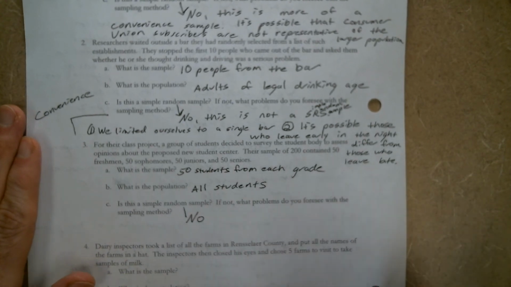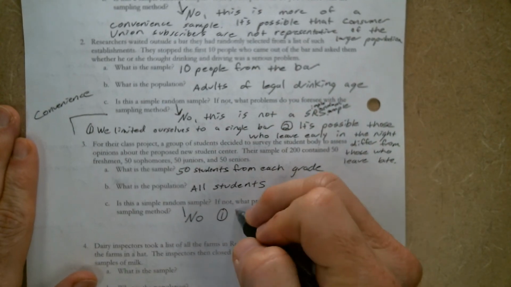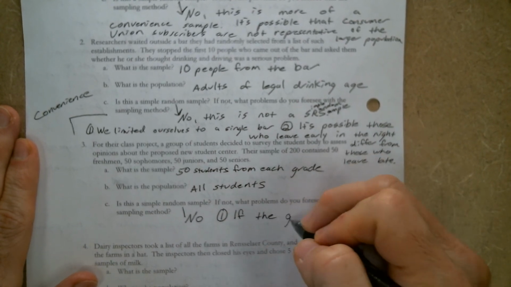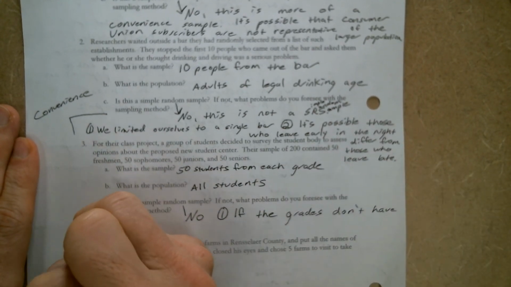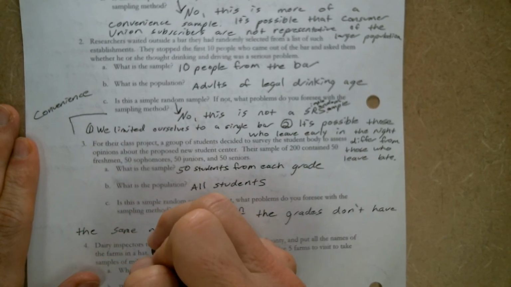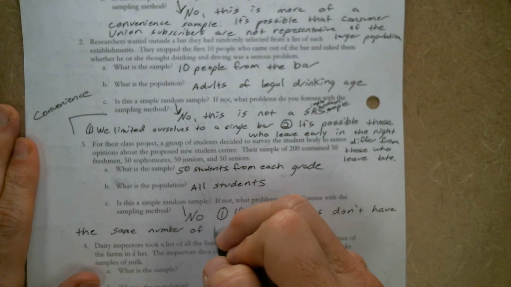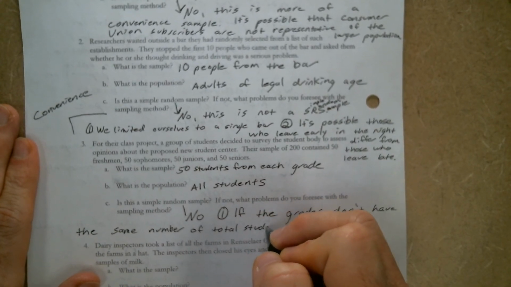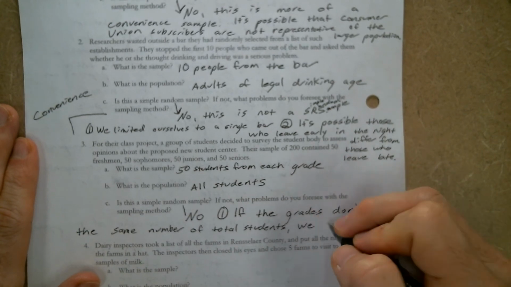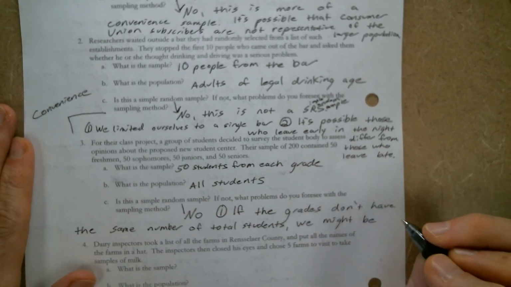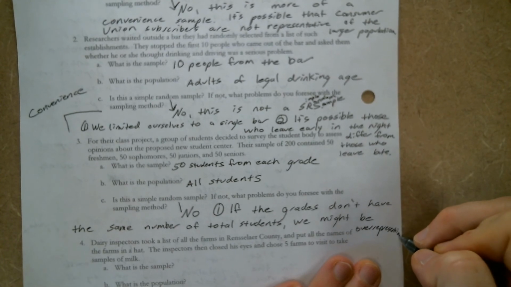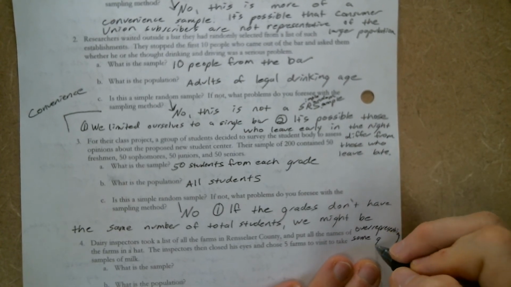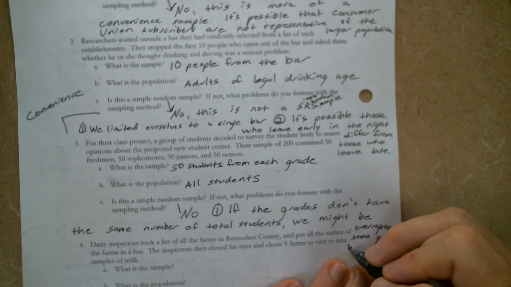All right. Now, the issues are a little less obvious here, but the main one is if the grades don't have the same number of total students, we might be overrepresenting some grades. Should have given myself more space for this by taking 50 of each.